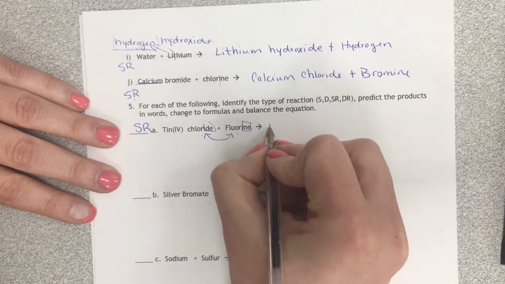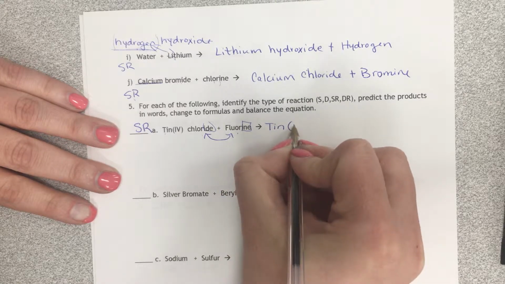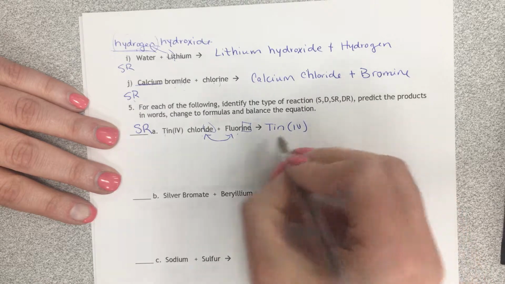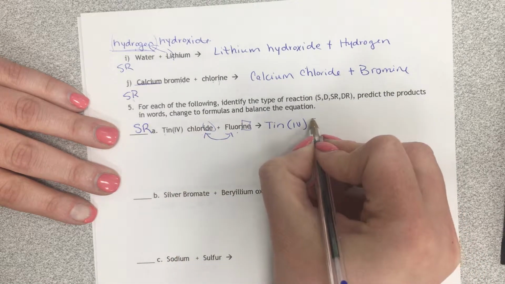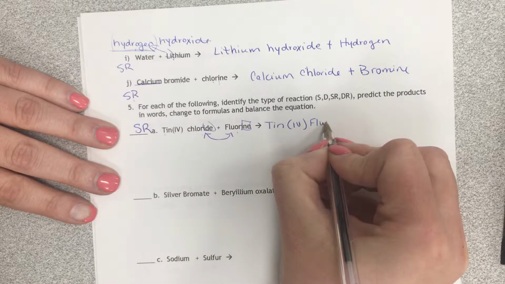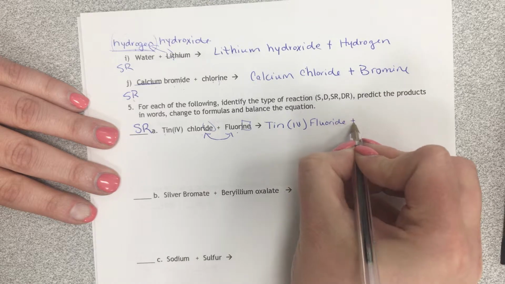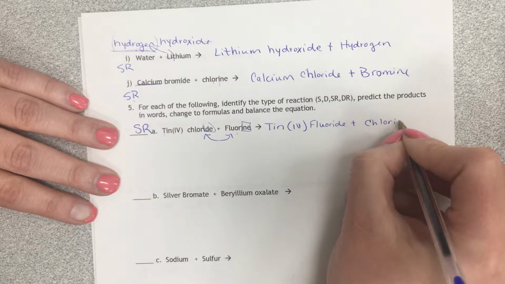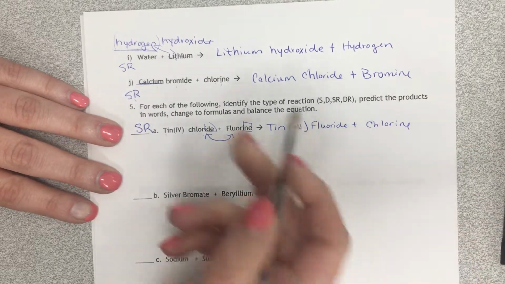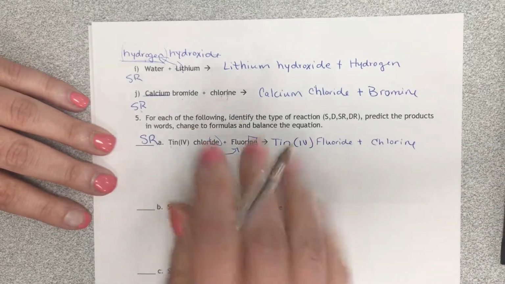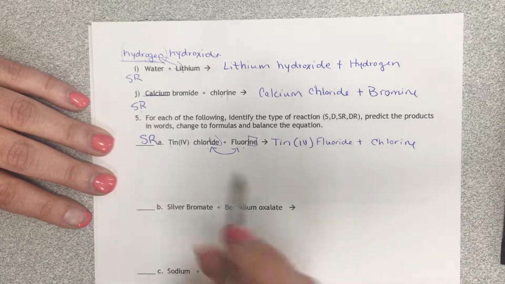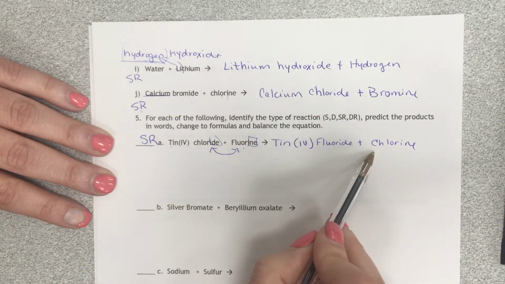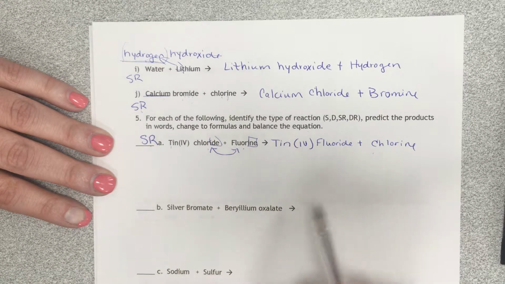So we have tin(IV) fluoride plus chlorine. That's it. Now we're not done. We would have been done here, but we're just incorporating everything. We've identified the type of reaction. We've done the products in words. Now we need to change to formulas and then balance it.